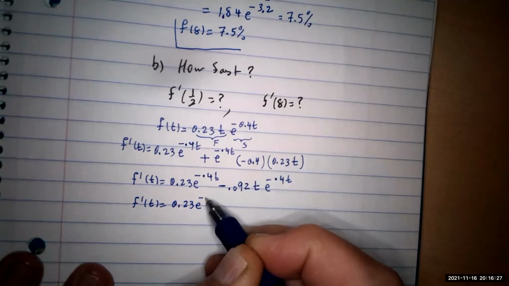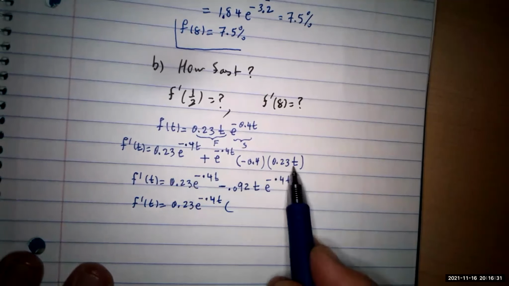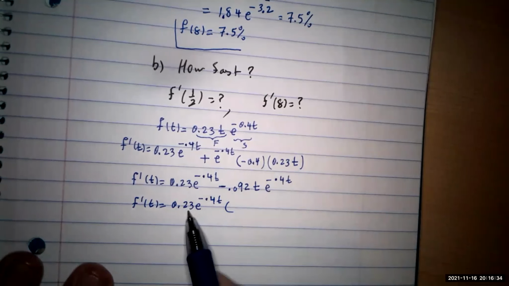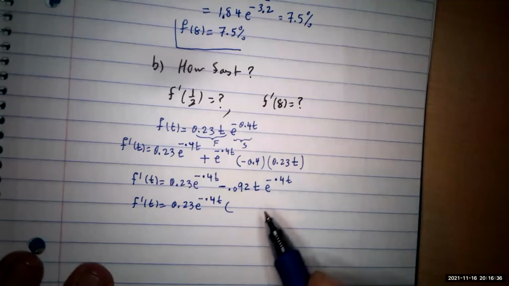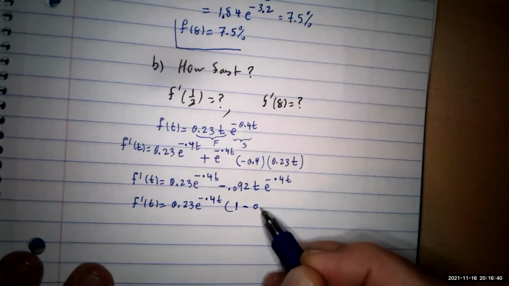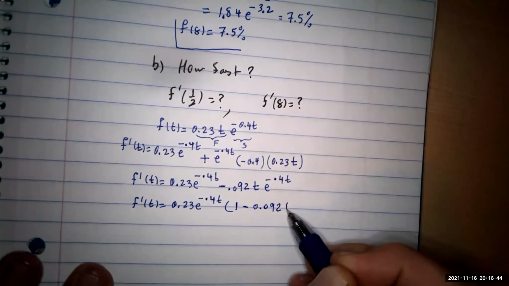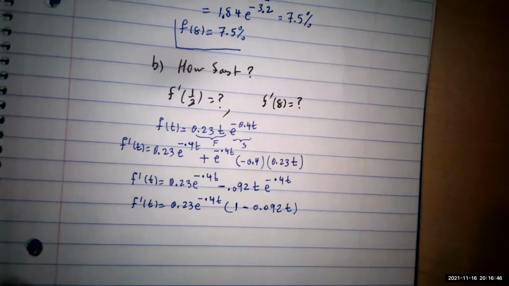I don't mind. If I factor out 0.23, that gives me 1 minus 0.092t. It's going to be the same.